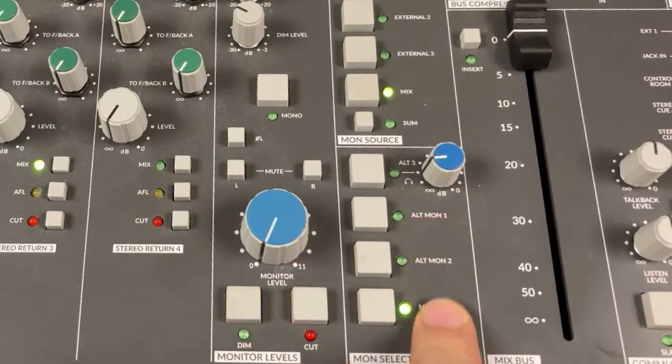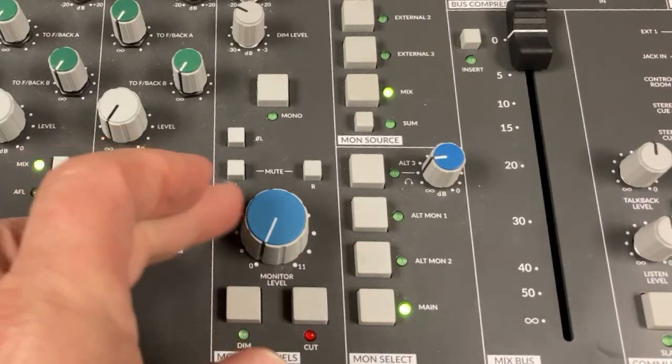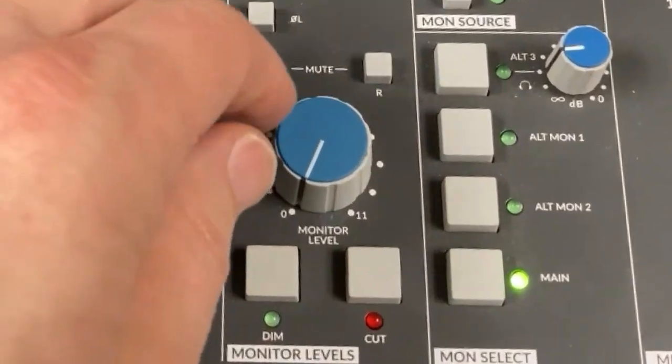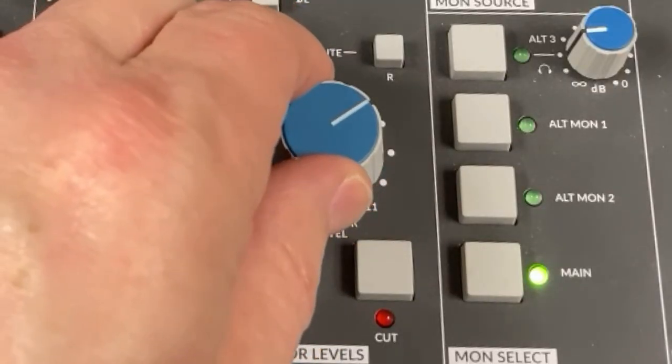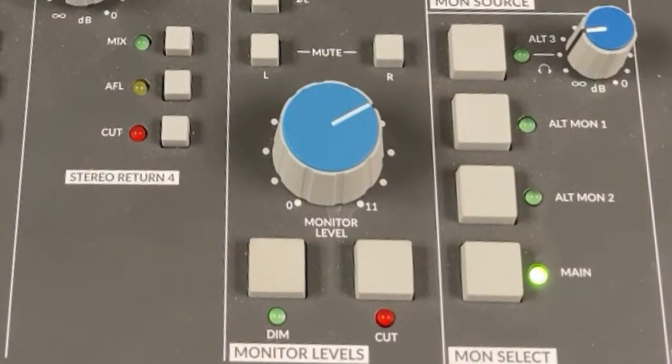So you have to choose which set of speakers you want to use. In our case, we only have the mains as far as I know. And so that's where that should be. And then you turn up your monitor level. And so now we can hear the signal going through the speakers. And that is signal flow from beginning to end on our SSL Origin.